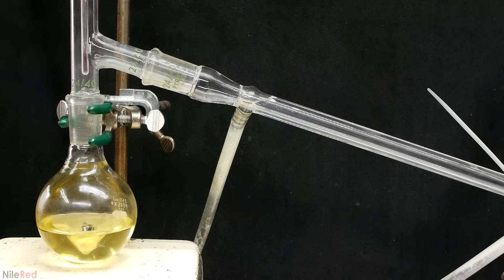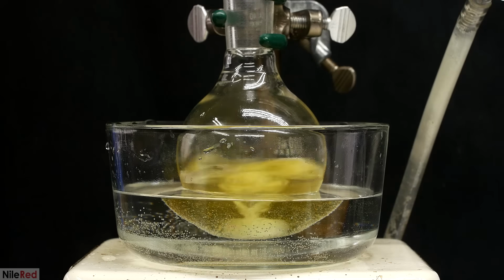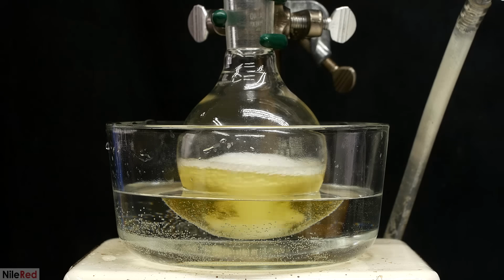Okay, now I need to get rid of all of the dichloromethane, as well as any unreacted oxalyl chloride. To do this, I set up a simple vacuum distillation. I set up a hot water bath, and with strong stirring, I slowly turn on the vacuum. It's really important to engage the vacuum slowly, otherwise it could bubble out of control.